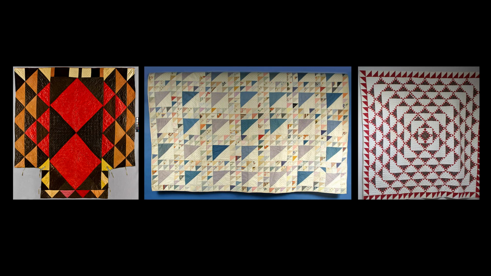There are lots of different ways to decorate and piece together a quilt top. Now that we have a better understanding of what a quilt is, we can take a closer look at some of the quilts in the CHS collection to see how basic shapes can be used to create unique designs. Take a look at these three quilts. What shape do you see on all of them? That's right, a triangle. Even though each quilt features triangles, do they look the same?